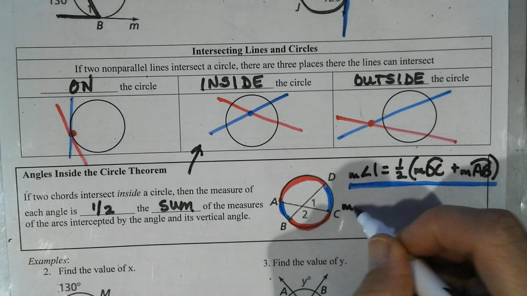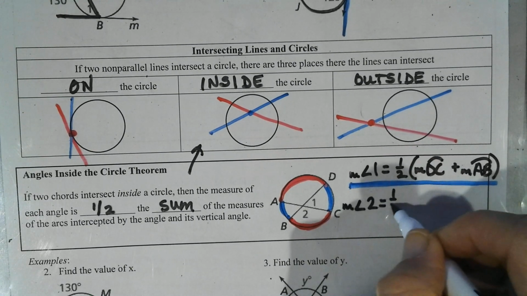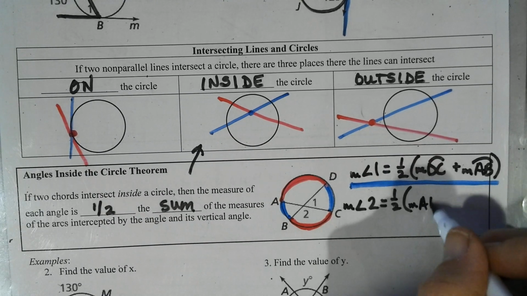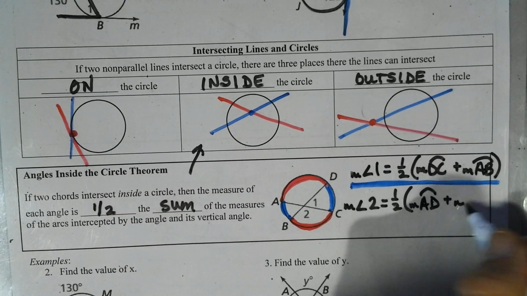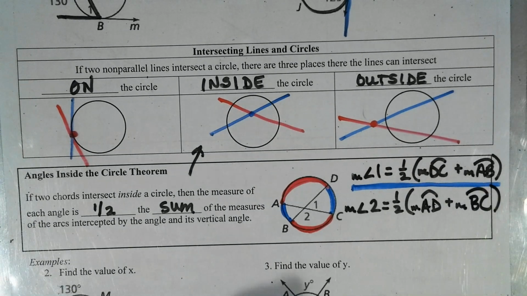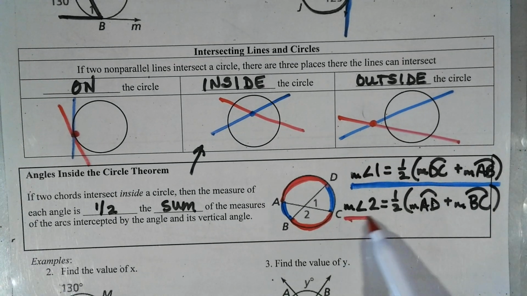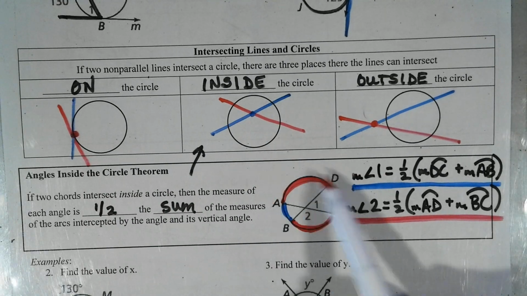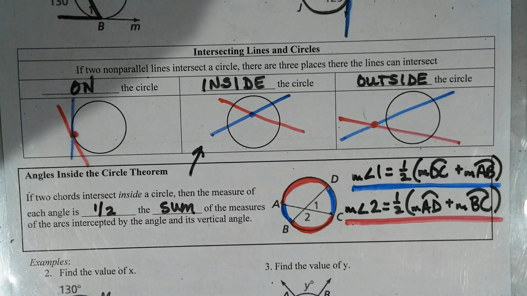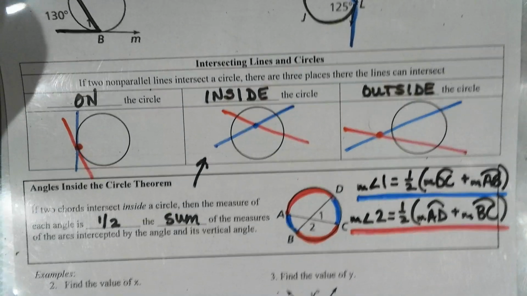So then the measure of angle 2 is going to be 1/2 these two average. So it'll be the measure of arc AD plus the measure of arc BC. And then that'll be red to correspond to those. We're going to, of course, use this theorem in a couple of examples right here.